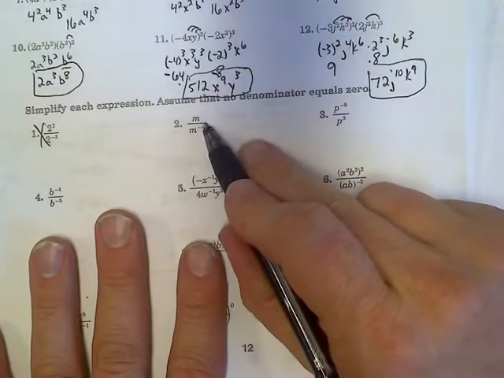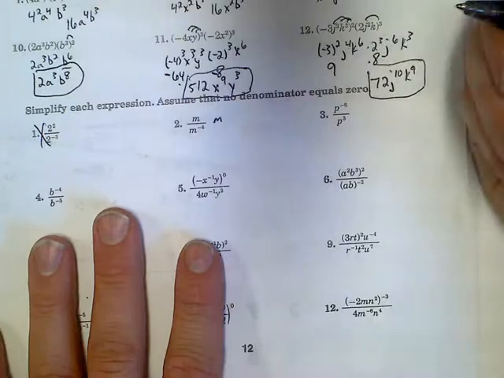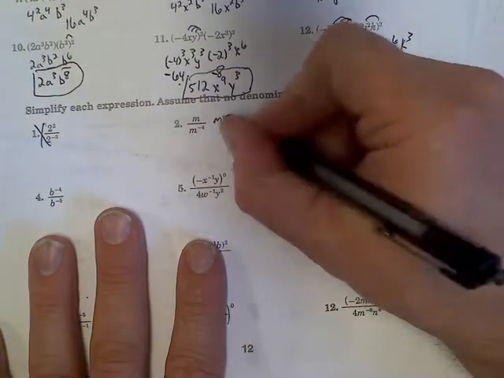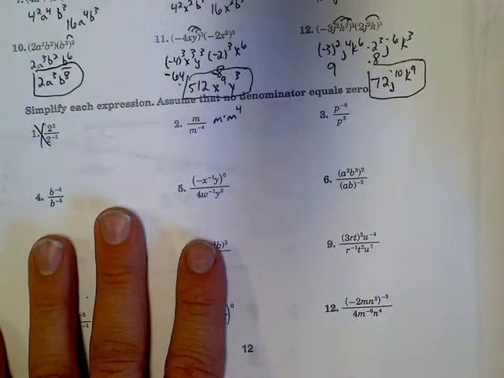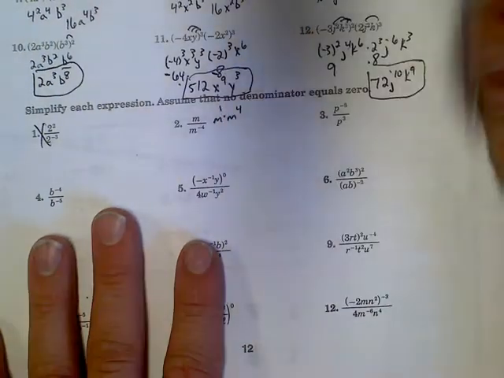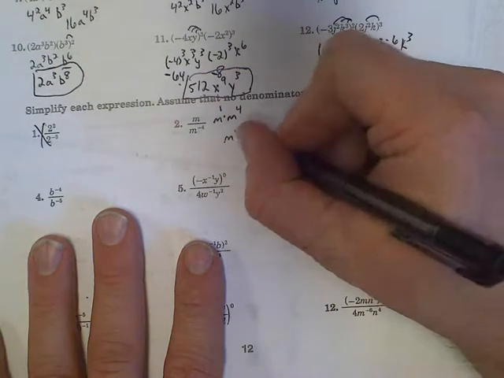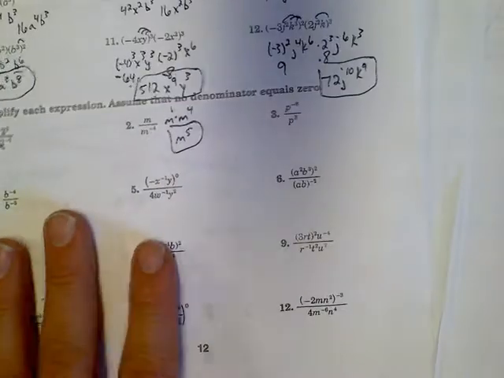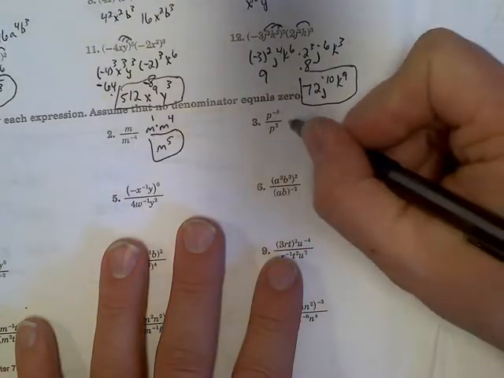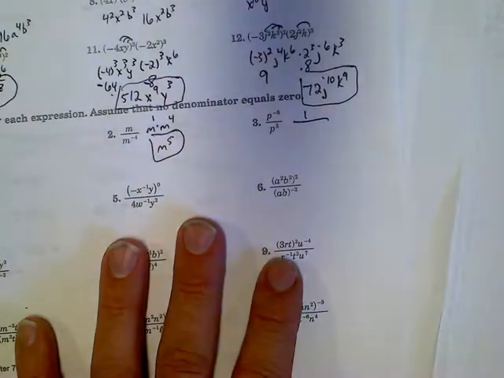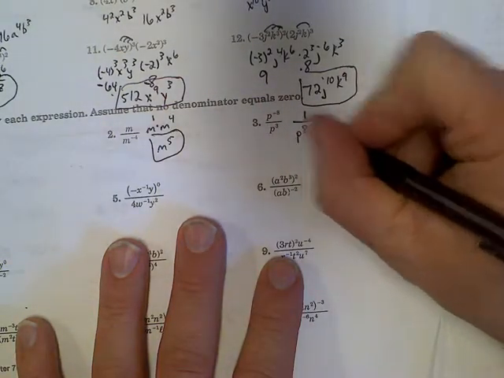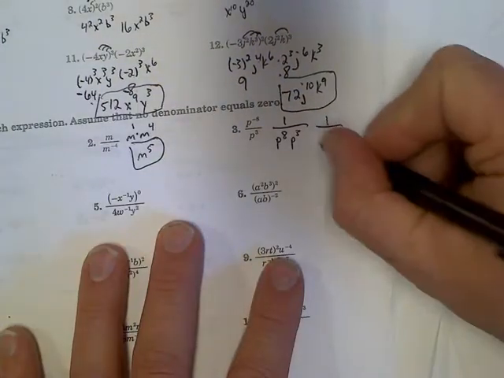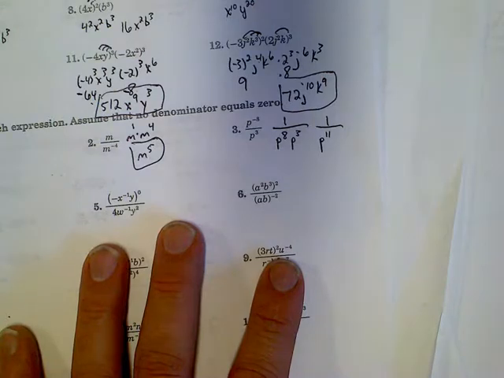Number 2, I have m on top. If I have a negative 4 in the denominator, it comes up top, so it becomes m to the 4 on top. This is m to the 1, m to the 4. Side by side we add, so that would be m to the 5. p to the negative 8, so that's got to drop down. There's nothing left on top, so that would be p to the 8, p to the 3rd. If I combine those, I'd get 1 over p to the 11.